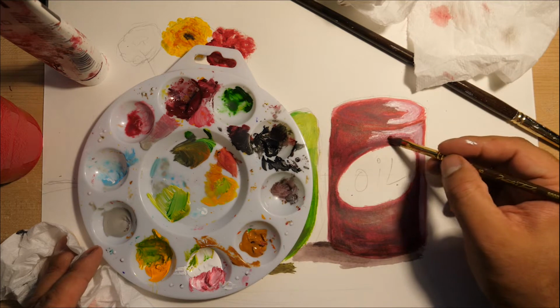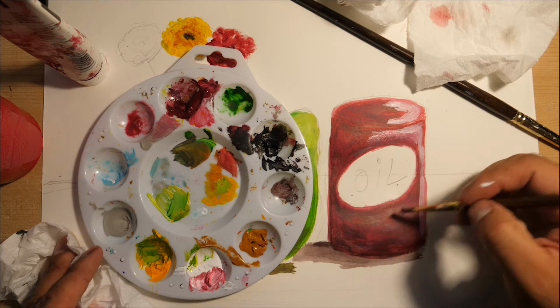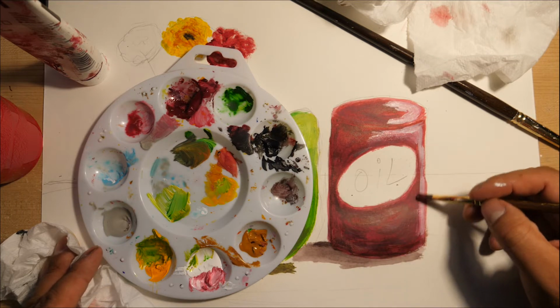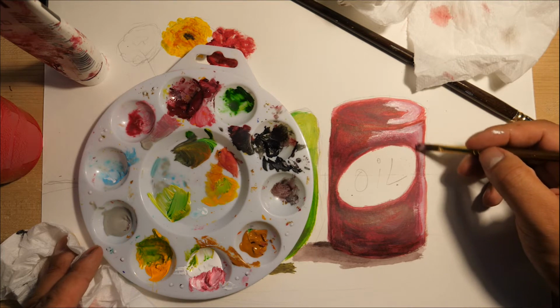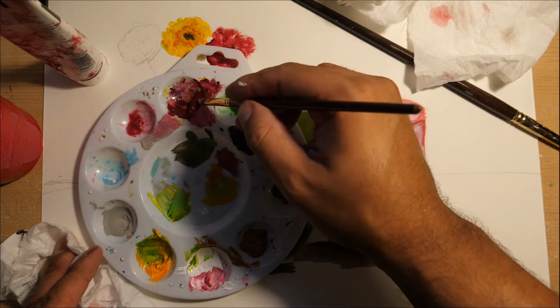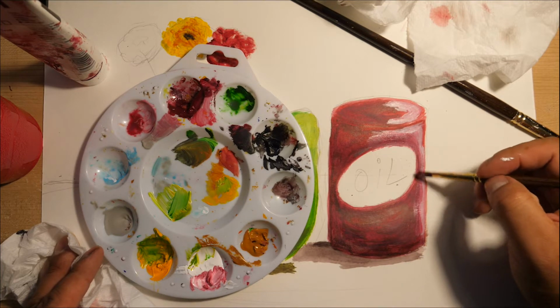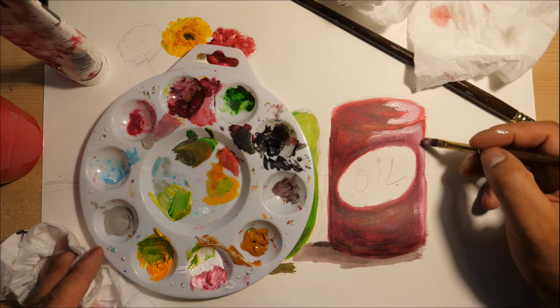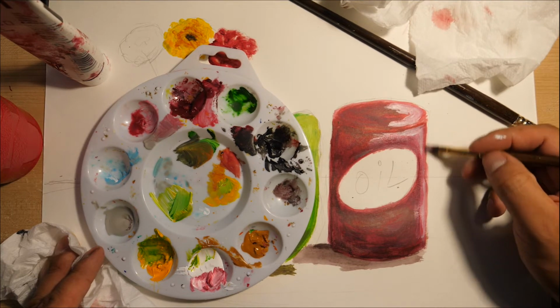Okay, I'm kind of hiding it one more time, just like we did with the tones. I'm sort of hiding it so it doesn't look too obvious. Remember that when you do things subtly, it looks better if you're trying to achieve a realistic look.